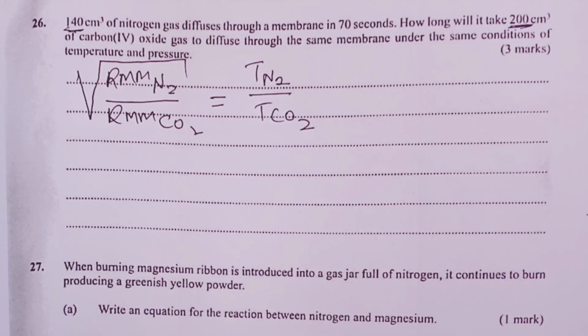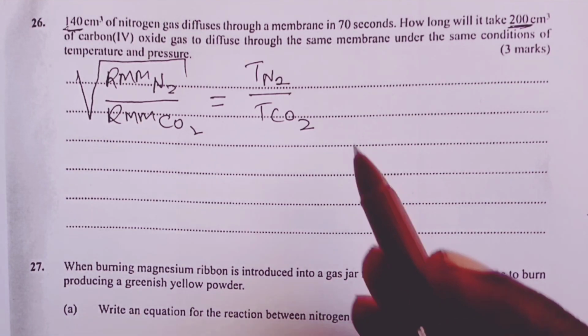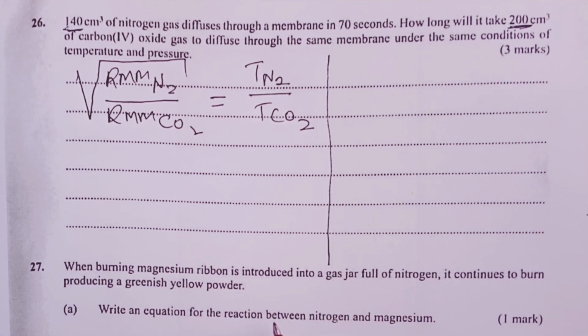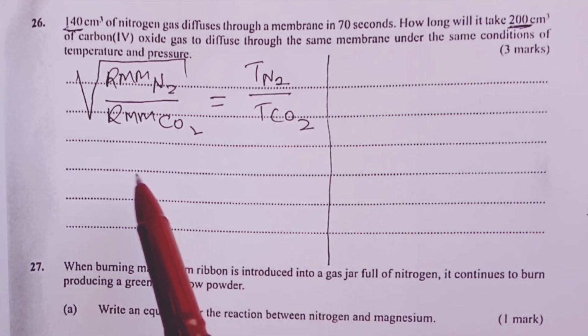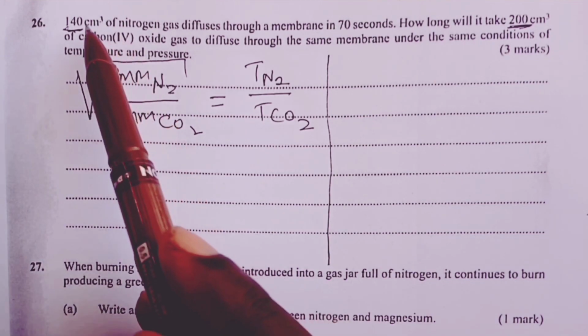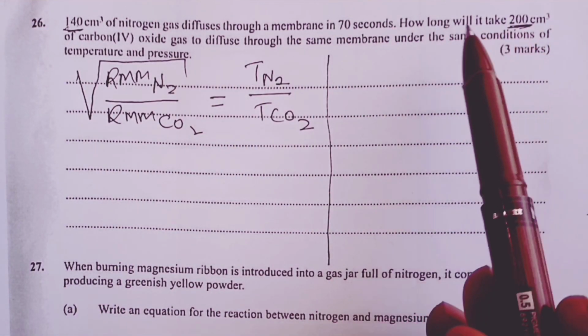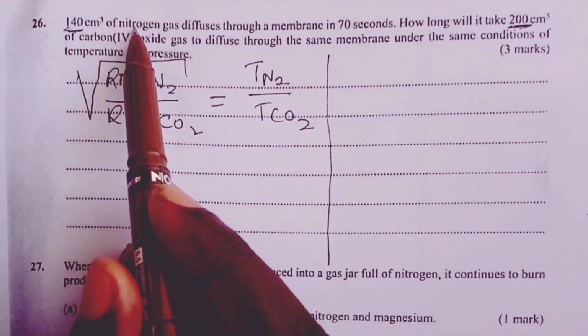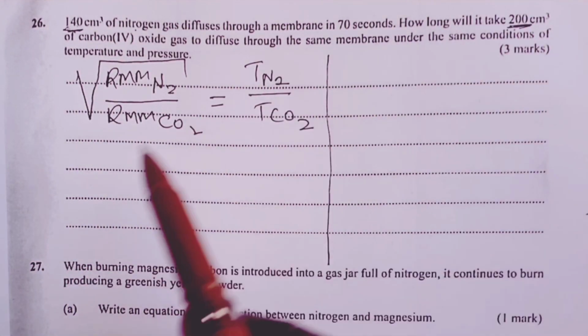But for this relation to hold, we always tell our students that volumes of the two gases must be equal. So in the question, we have different volumes. For that matter, we start by equating the volume of nitrogen to that of carbon 4.